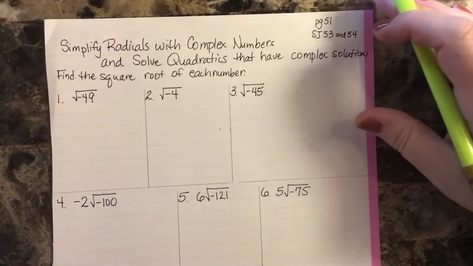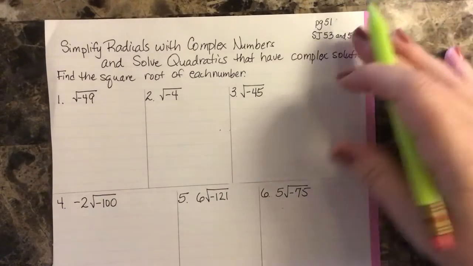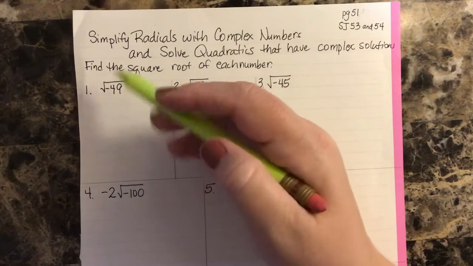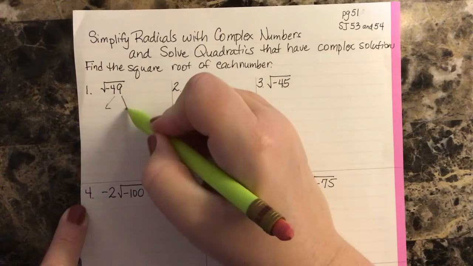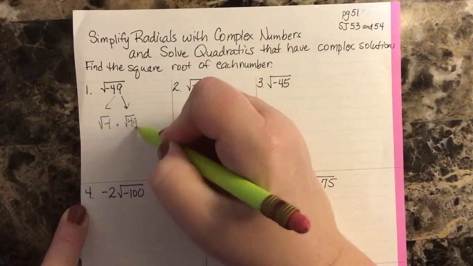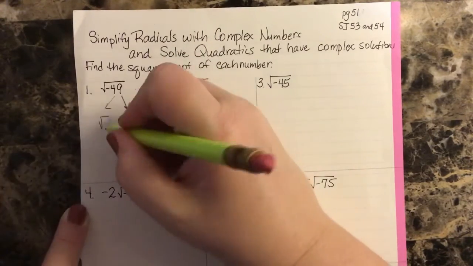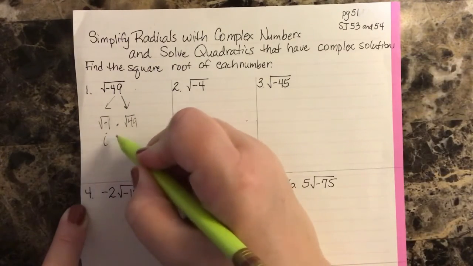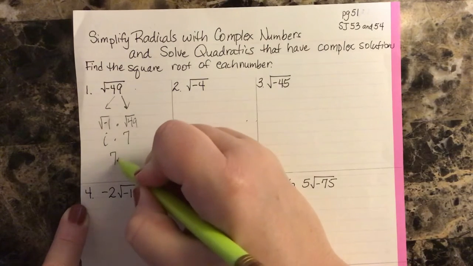Okay, so from what we learned when we began page 51, we know that we cannot have this negative under the radical. So what we must do first is rewrite this as the square root of -1 times the square root of 49. Then we learned that the square root of -1 is i, the square root of 49 is 7, and i times 7 is 7i.